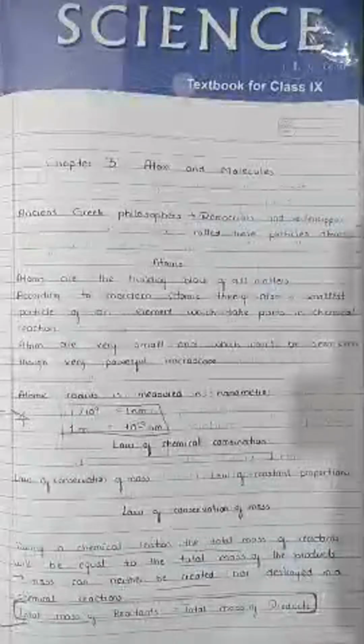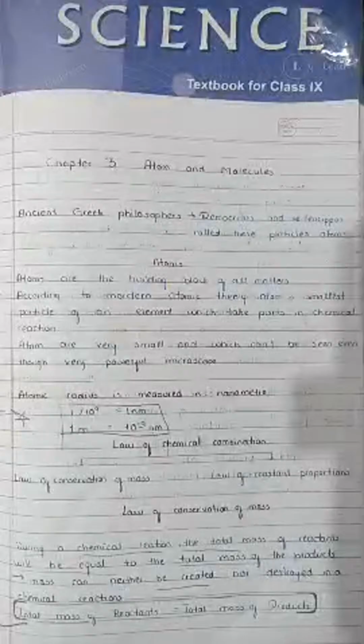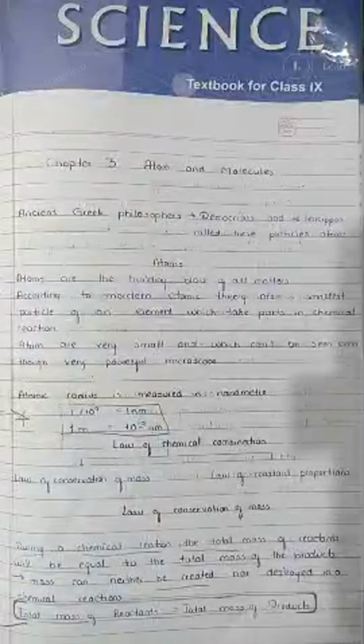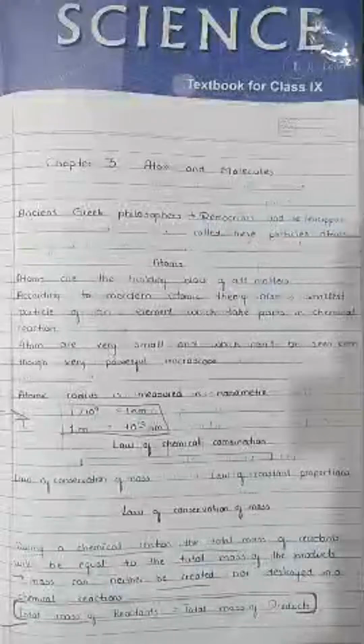In this video, we are starting class 9 science chemistry. The name of our chapter is Atoms and Molecules. This chapter helps us understand what matter is made of, what atoms and molecules are, the important laws of chemical combination, atomic mass, molecular mass, and the mole concept. This chapter is very important for exams and also for building a strong foundation in chemistry. So watch this video till the end and learn step by step.